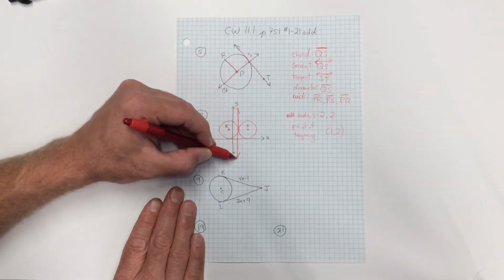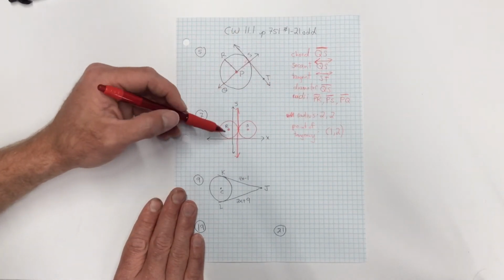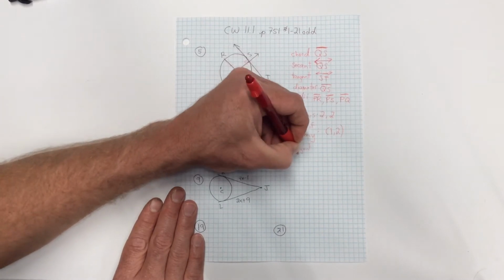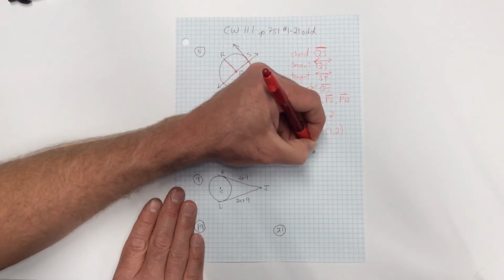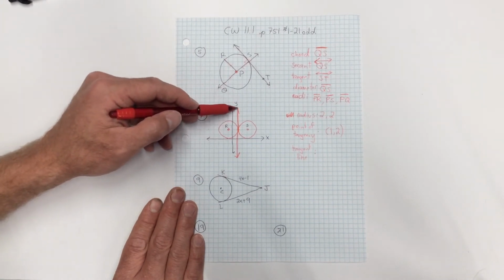What's the equation of this line? Okay, now before you panic, let's see, this is the tangent line. We can remember that vertical and horizontal lines are very easy to write equations for, because it is simply the point that it passes through.